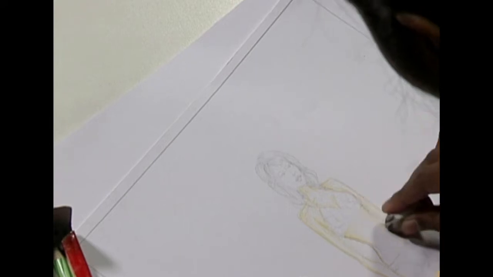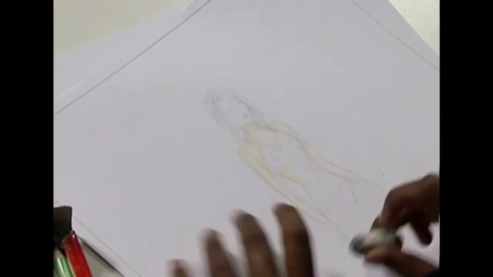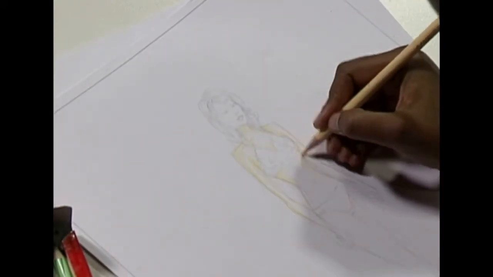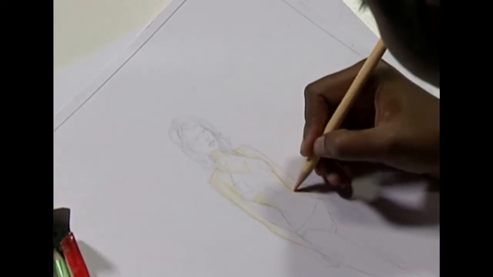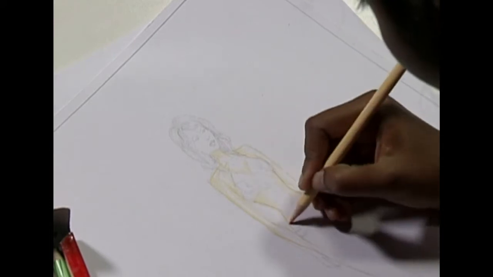Make sure to remove any pencil marks that you have left. This will prevent the darkening of your illustration.